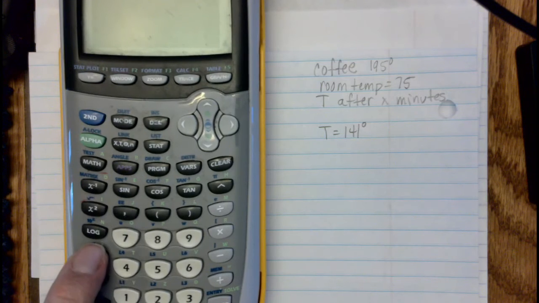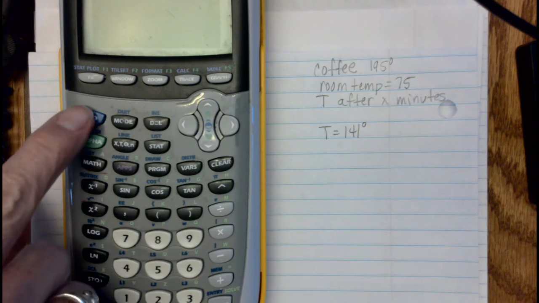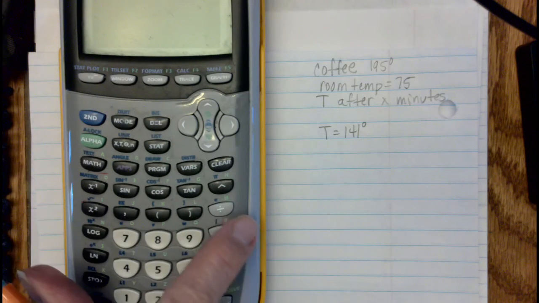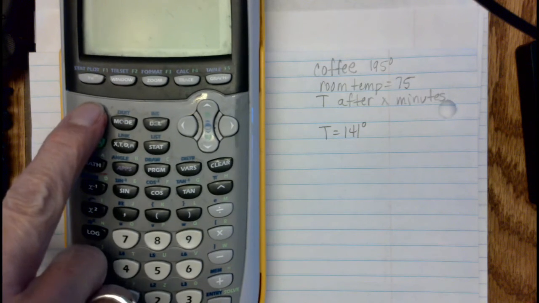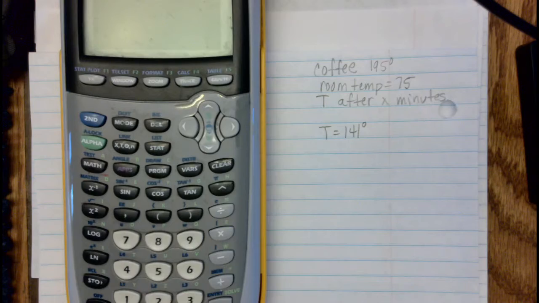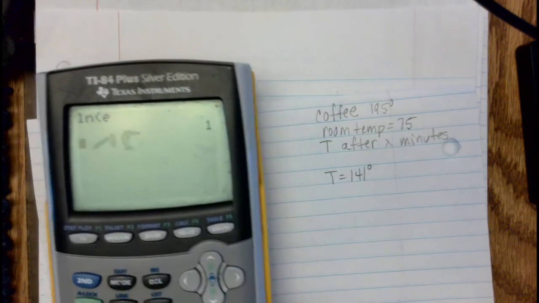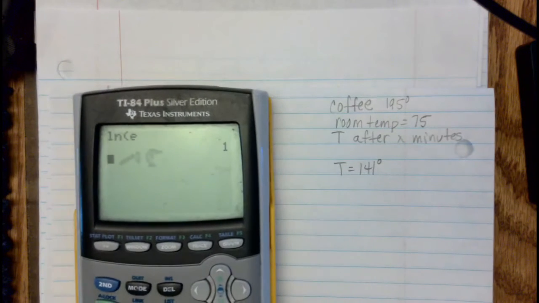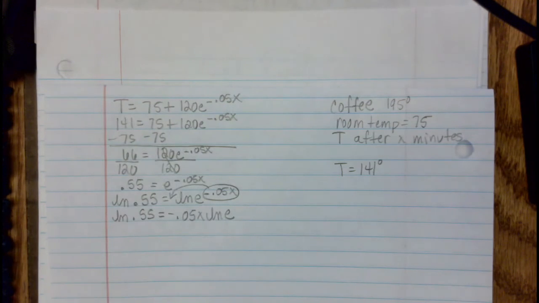I'm going to press ln, which you can't see on my screen, but I want to point out where e is: it's second and the division button. Second and the division button gives us the e, and when I pull down my screen, the natural log of e is 1. Now, I highly recommend that you write down everything that I wrote so far.